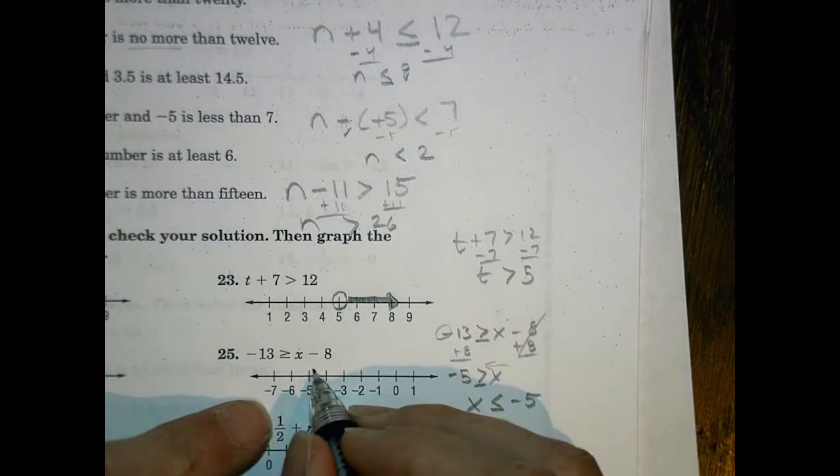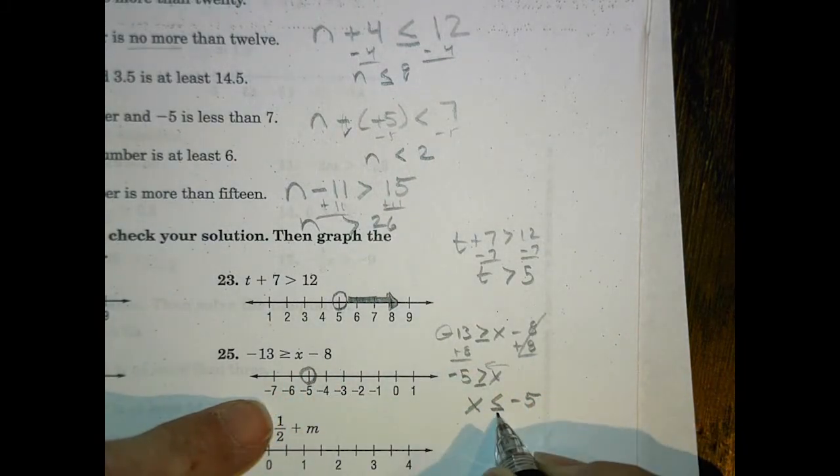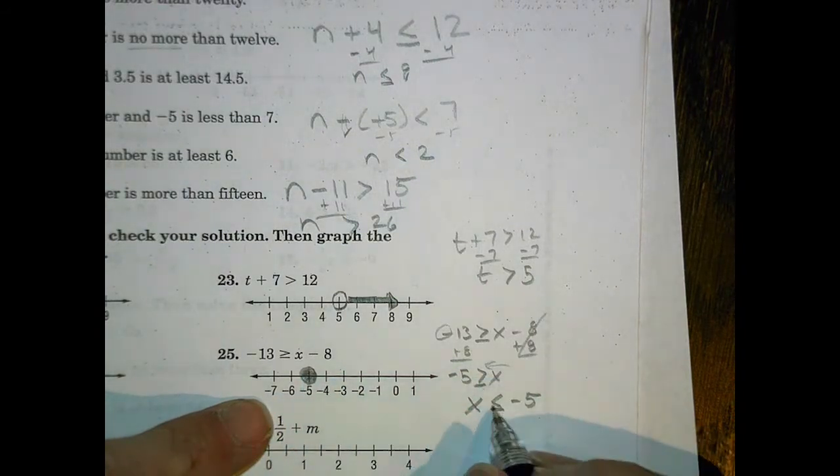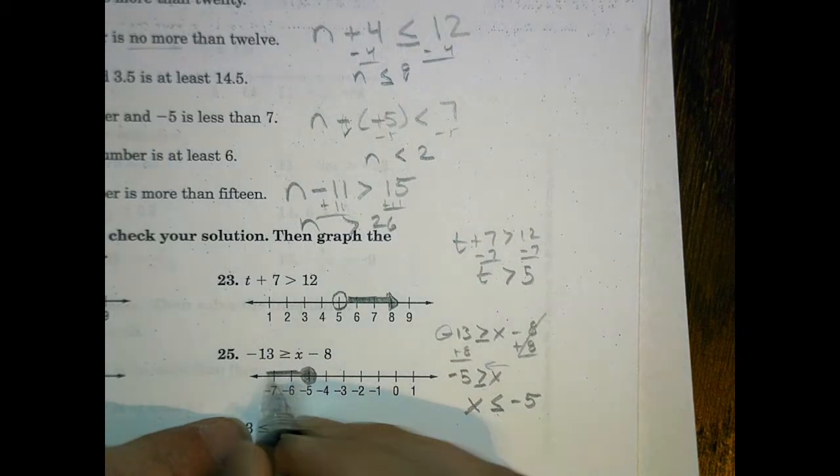So on my number line, I'm going to go to negative 5. It's less than or equal to, so I'm going to fill it in. And my value has to be less than that. So less than that means I'm moving in this direction for my inequality, my arrow there, graphing it out.